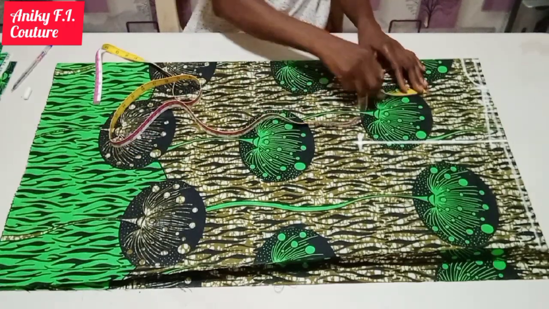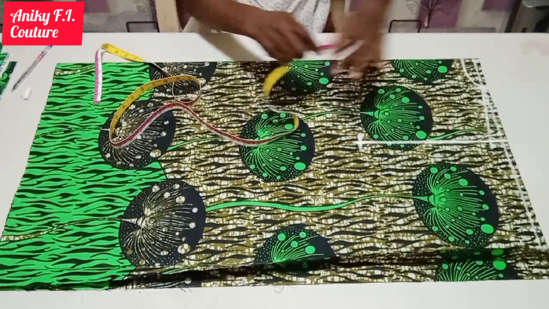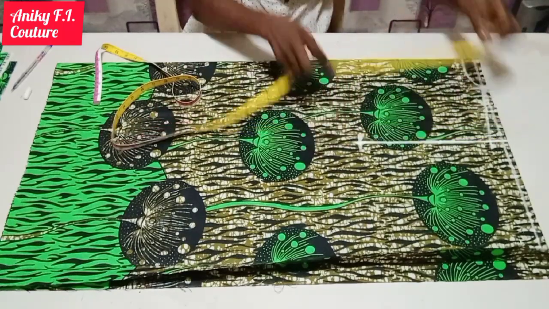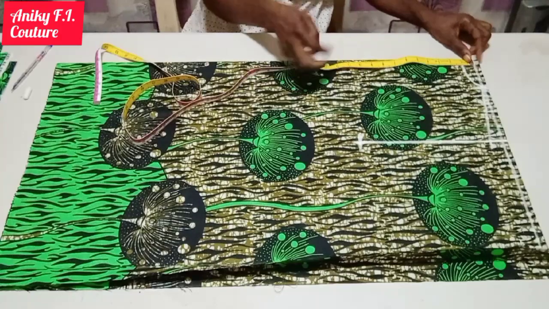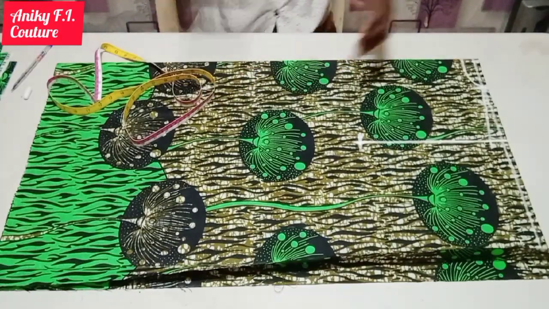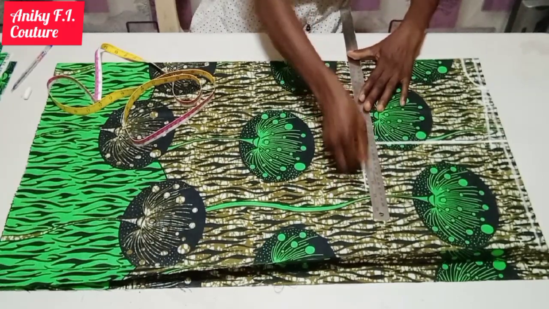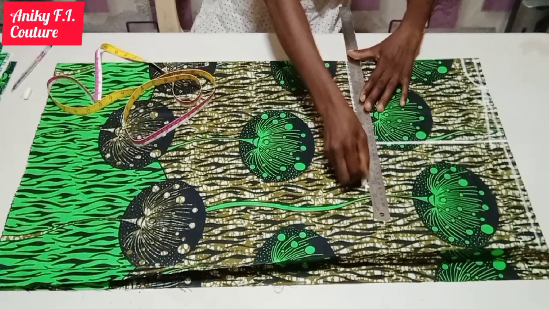Now to draw out my chest line, I'm going to measure what I have here and here. What I have there now is 11 inches. I'm going to repeat it here for me to draw out my chest line. So I'm going to connect it straight. Here is my chest line now for my shirt dress that I'm making today.